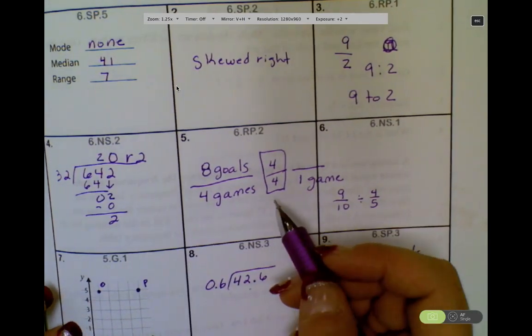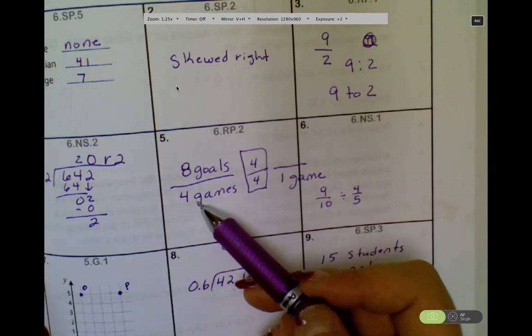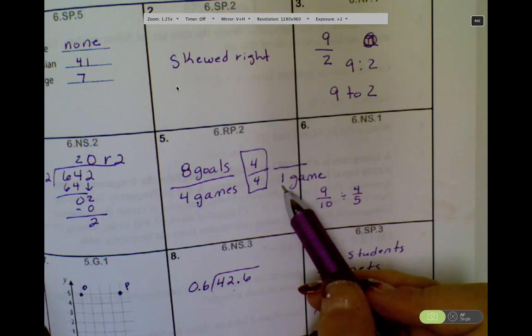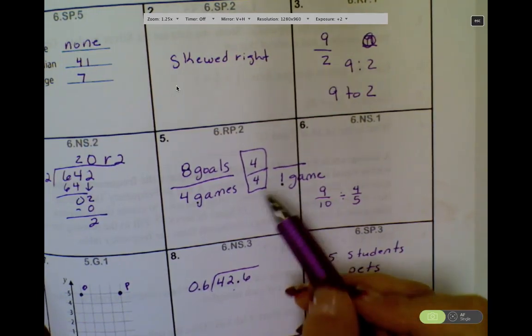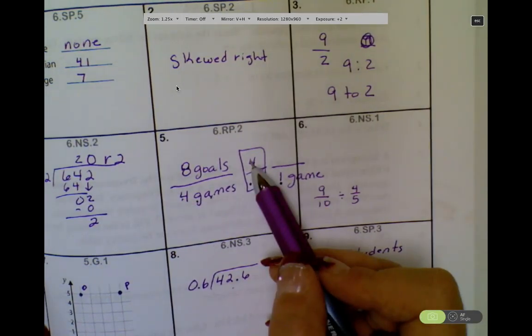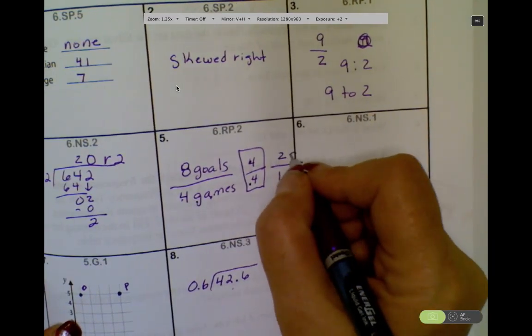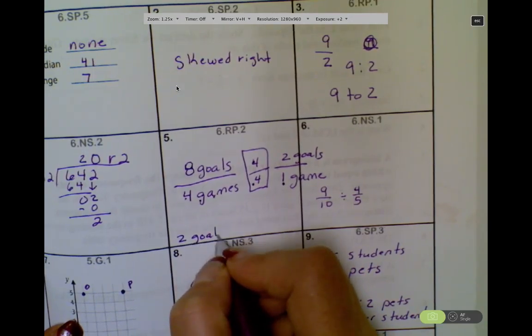All right. Max scored 8 goals in the last 4 games. We want to give the unit rate of goals per game. So we have to get this to 1. In order to get this to 1, we divide 4 by 4. If you're dividing this by 4, you have to divide the numerator by 4. So 8 divided by 4 is 2 goals. So my answer would be 2 goals per game.